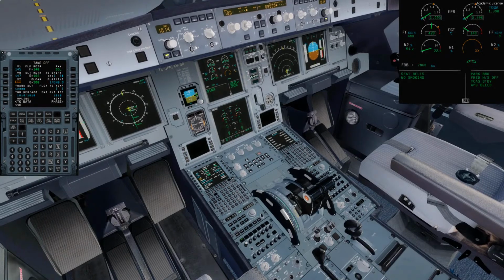And I also need to again check in the performance page as the runway has changed, and we have the engine 1 started, and we can start the engine number 2.